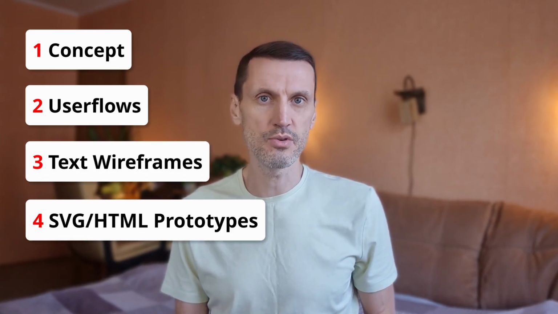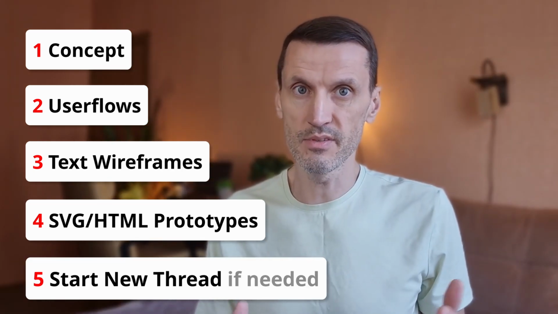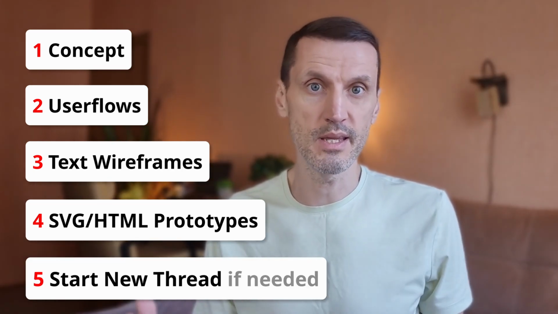Here is my workflow. Step 1. A concept description with information architecture. Step 2. Break down the most complex part in terms of user flows. Step 3. Text wireframes. Step 4. SVGs or HTML prototypes. Step 5. Reset context if the thread gets heavy and reiterate steps if needed.